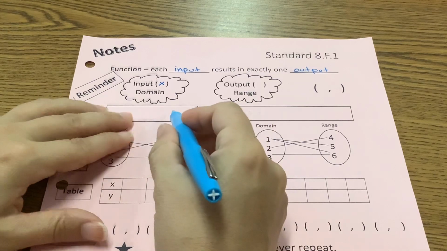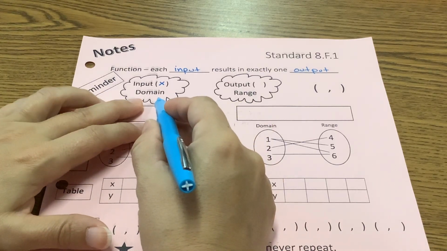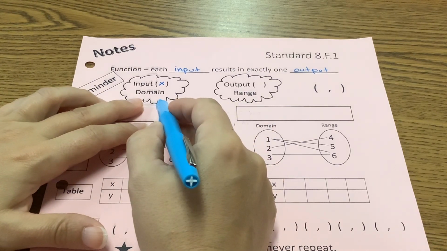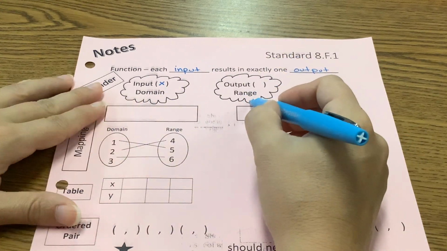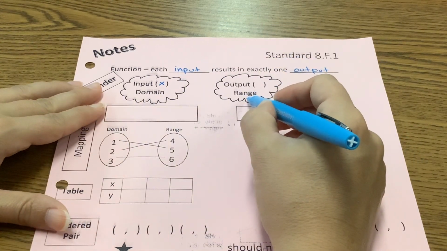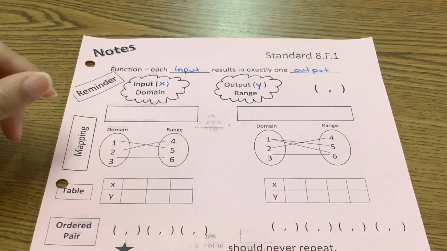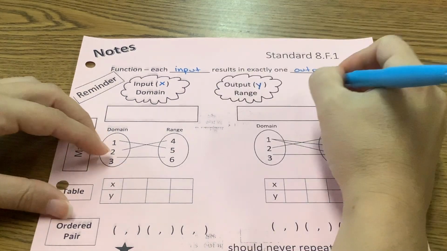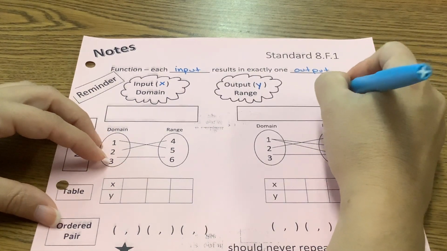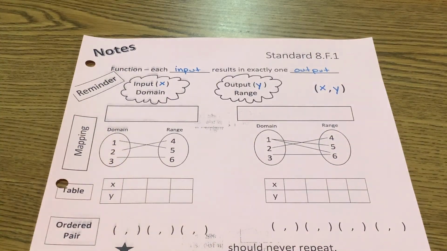An input on a graph is the x value. Another word for input is domain. Domain is just a list of all of the values that are the x value. Output or range is all the values on the y values. Output is the y. And so we have ordered pairs where we pair up an input with an output, or an x with a y.